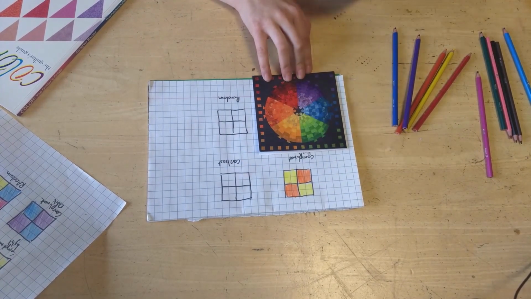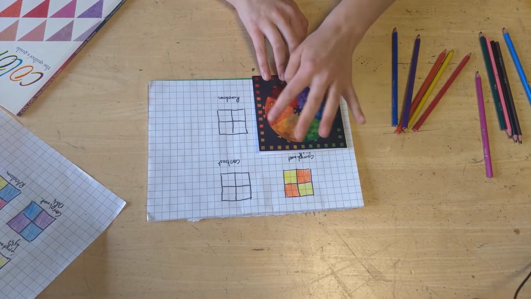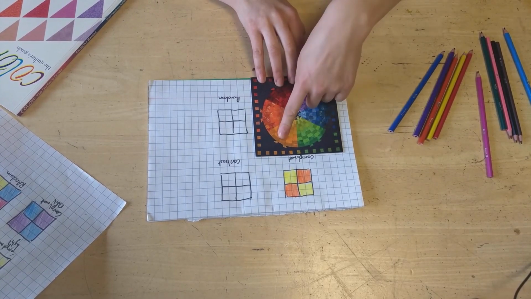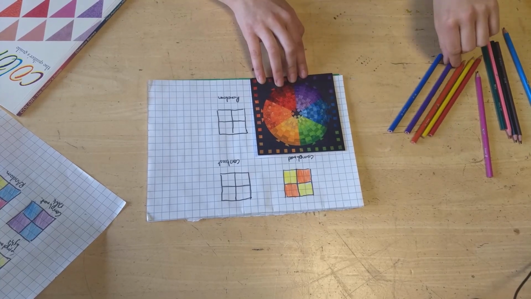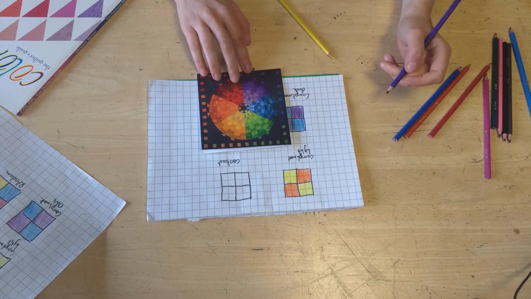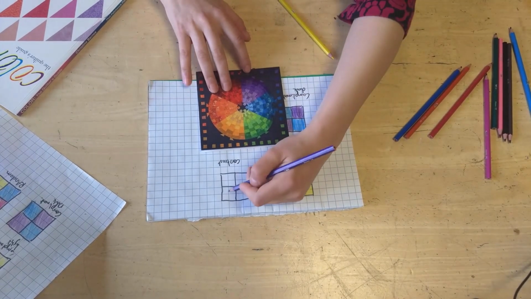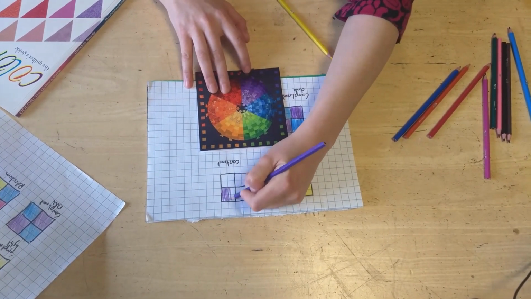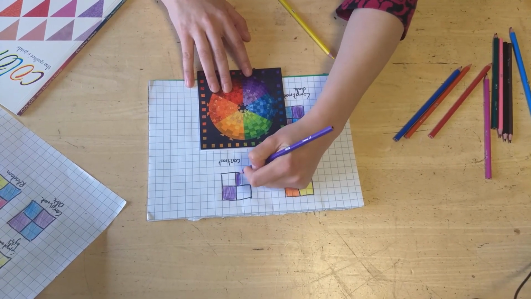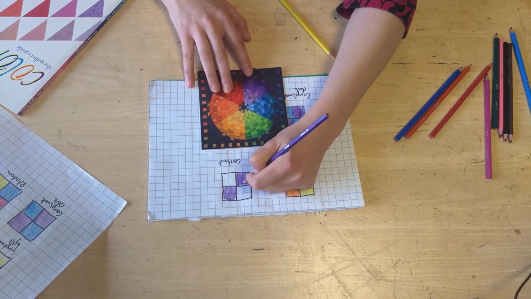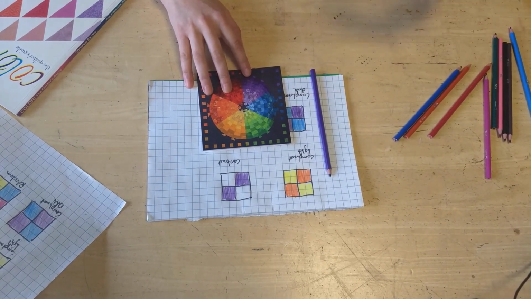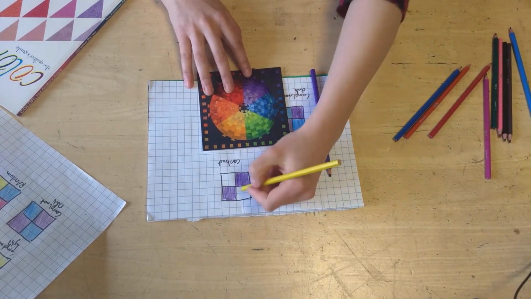Then you have contrasting colors. That means that you pick one color of the color wheel and the color that's opposite to it. For example, purple and yellow. And the benefit of contrasting color design is that it's always eye-catching. The downside of contrasting color design is that it can feel very tired to look at. It's very busy. It can be very busy.